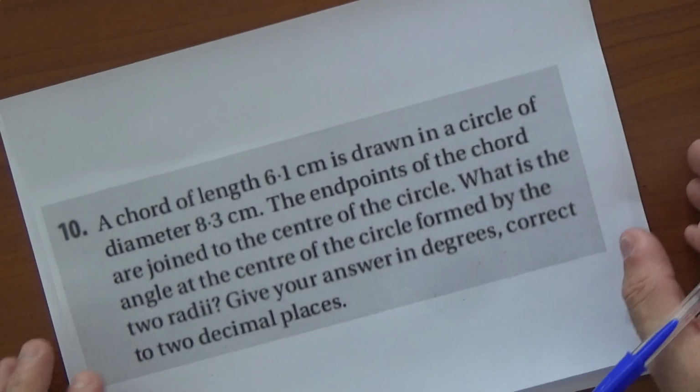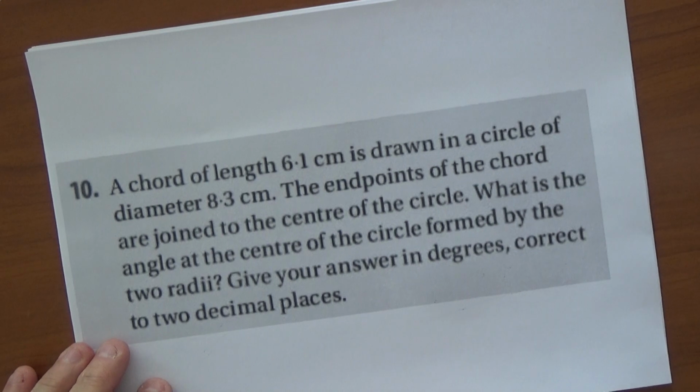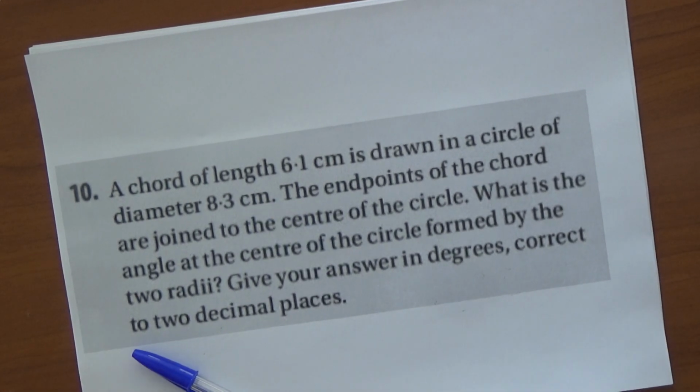And then I think I have 2 questions to go. So question 10, chord of length. So I'm going to leave that and make another video for that.